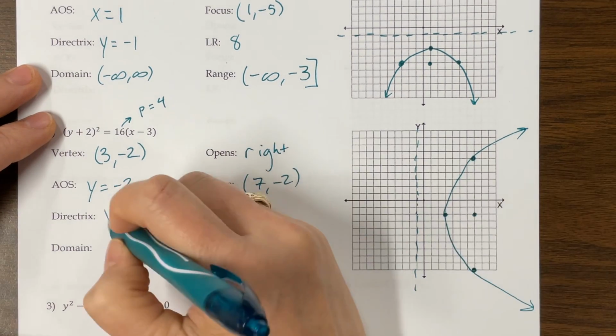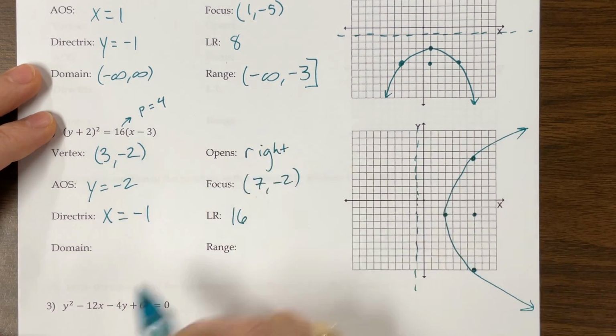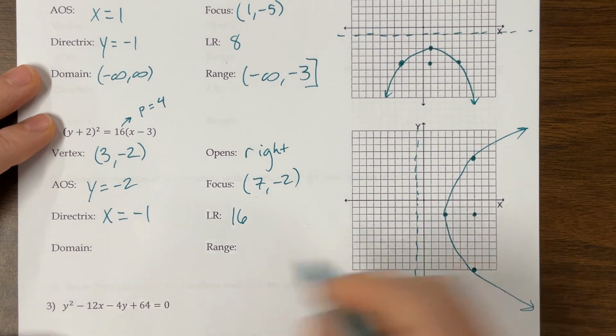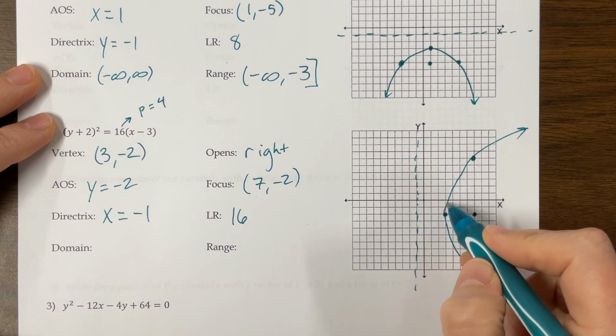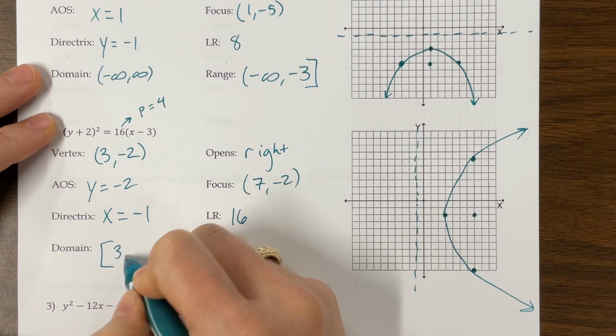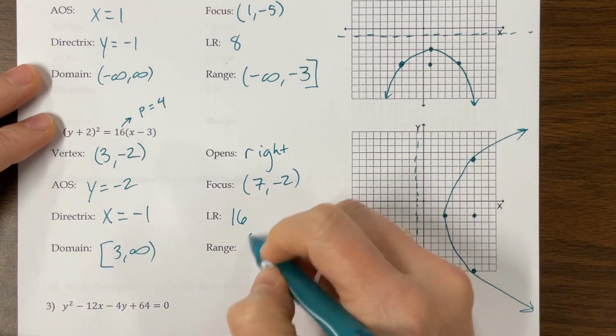Directrix was the line x equals -1. If you don't tell me x and y, I'm not going to give you credit. The domain is going to start here at this x value of 3 to infinity. The range is all reals.